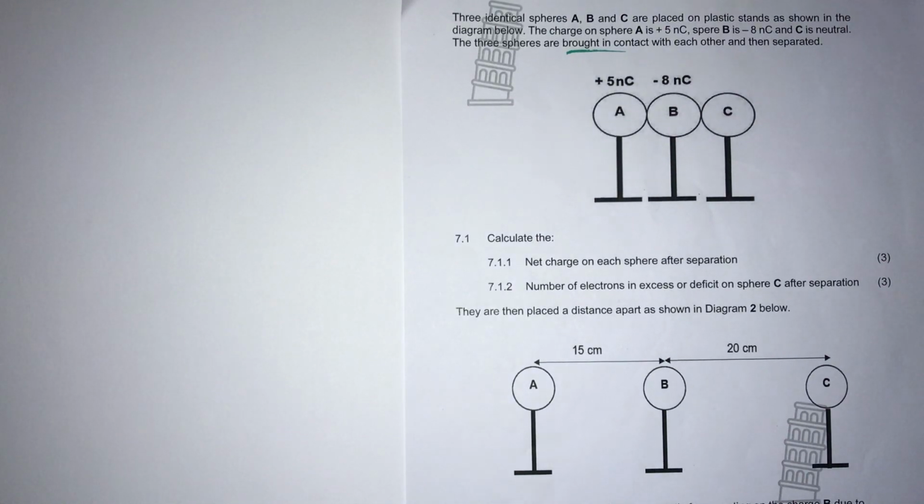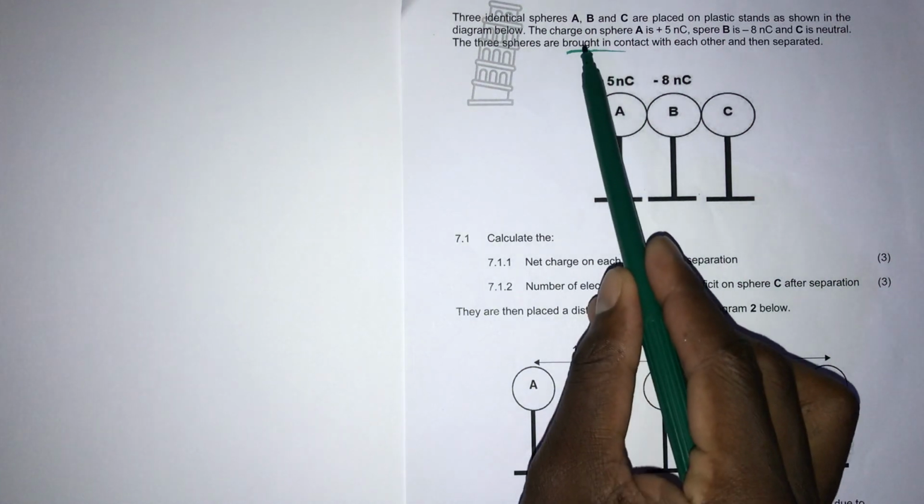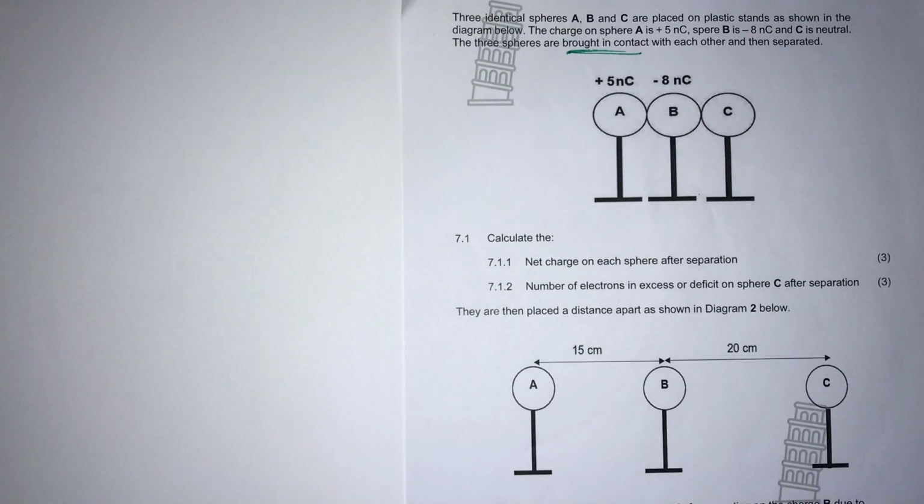Now question 7. Three identical spheres, A, B, and C, are placed on plastic stands as shown in the diagram below. The charge on sphere A is positive 5 nanocoulomb, sphere B is negative 8 nanocoulomb, and C is neutral. Remember, a neutral sphere has zero charge, right? The three spheres are brought into contact with each other and then separated. Very important, brought into contact means that there is a new charge.